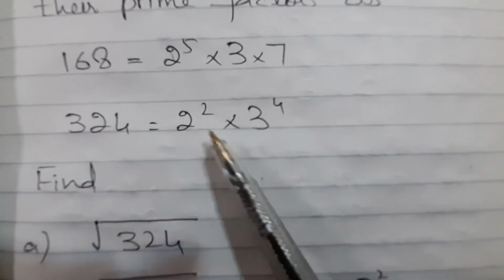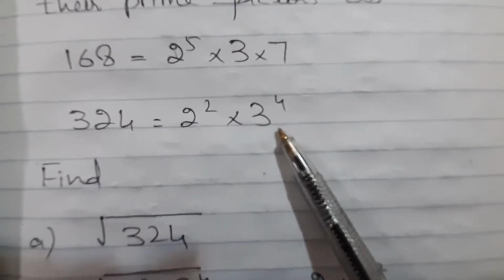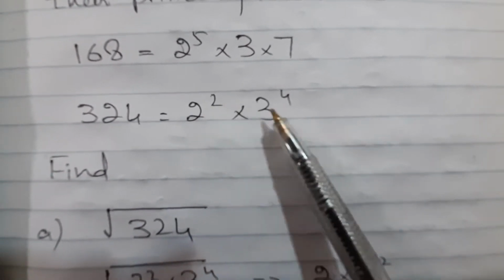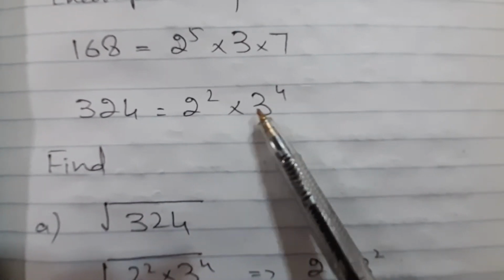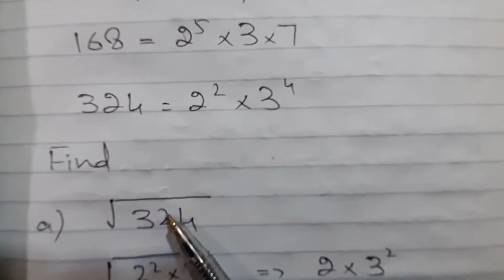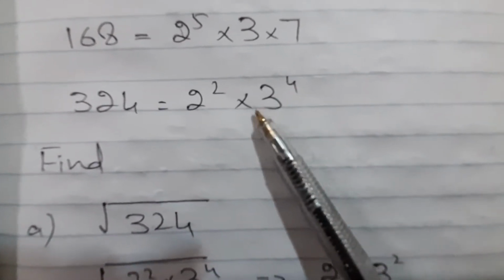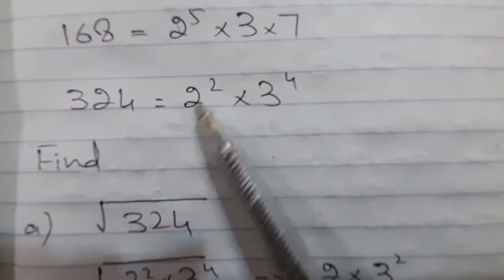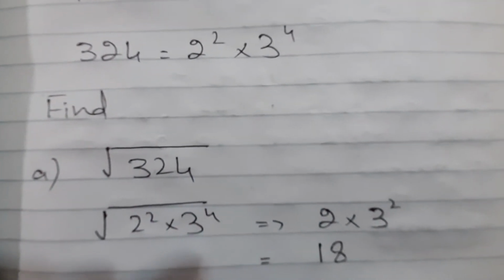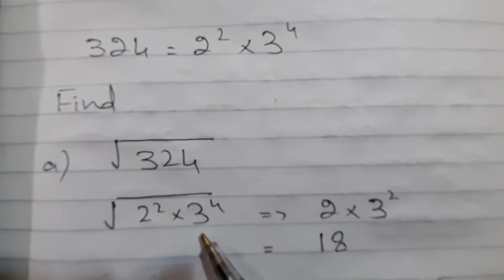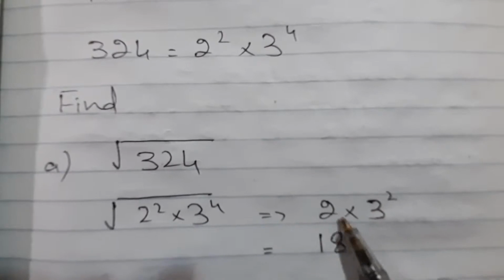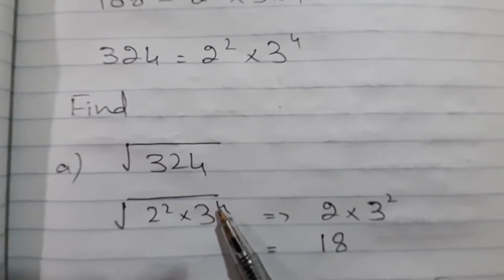Now 324 is already given in the prime factor form, and we can see there is a pair of 2 and a pair of 3 square. Whenever we are finding a root, or in simple words, if the prime factors are given with even powers, it's very easy to find the root of such numbers, because in the root the powers will reduce to half. So half of 2 is 1, so it will be 2, and half of 4 is 2, so it will be 3 square.